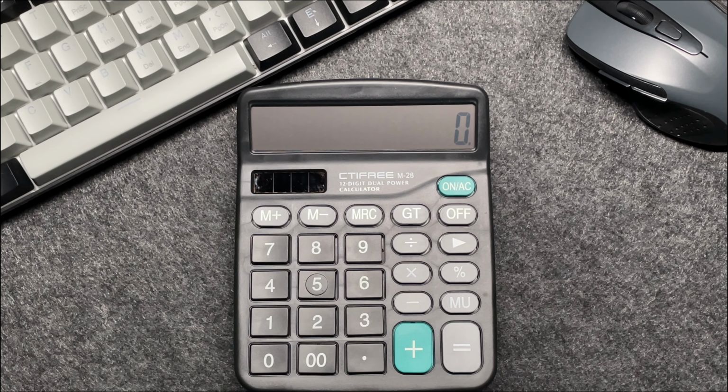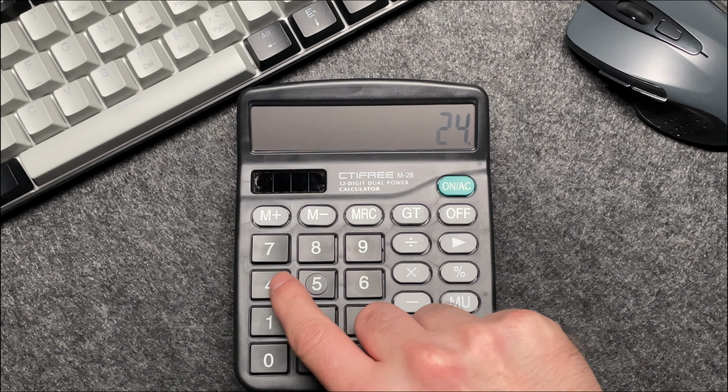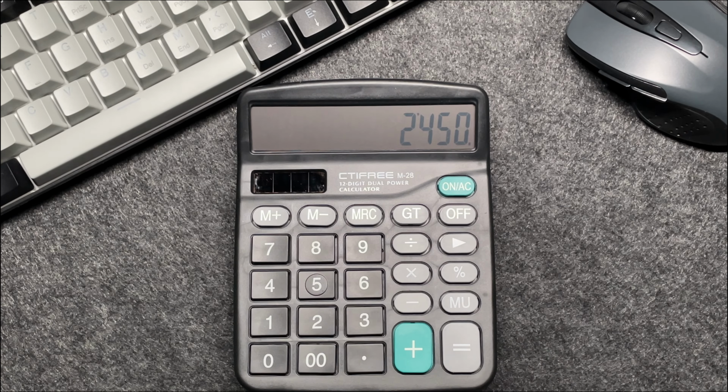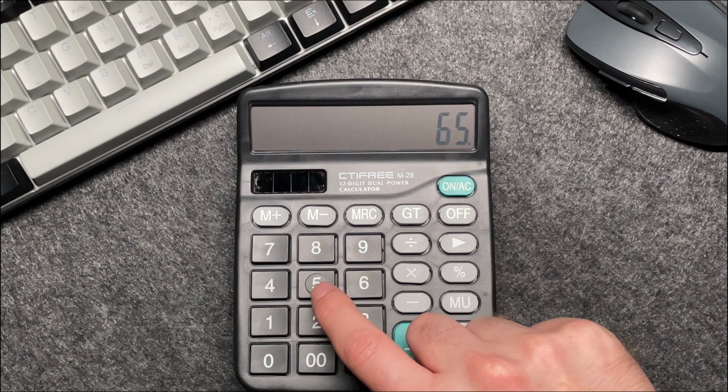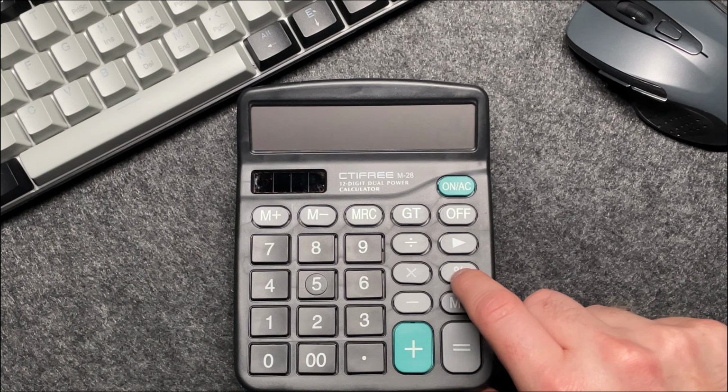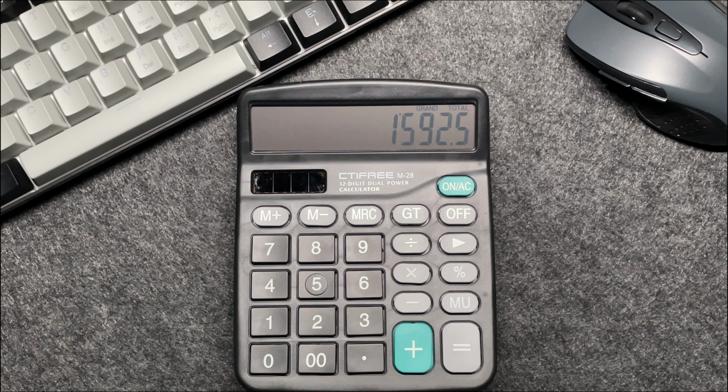Imagine you have an item priced at $2,450. Let's press the multiply button. Then let's multiply it by 65. Press the percentage button. So after that 35% off, the final price comes out to be $1,592.50. Quick method saves you time and ensures accuracy.